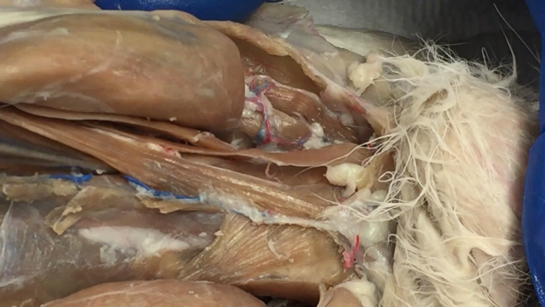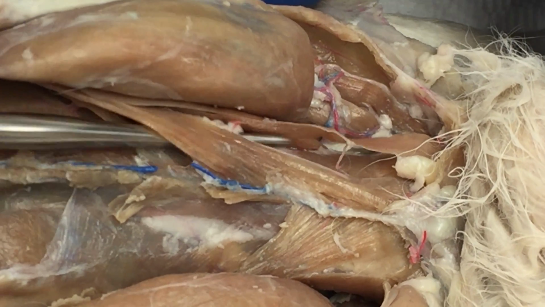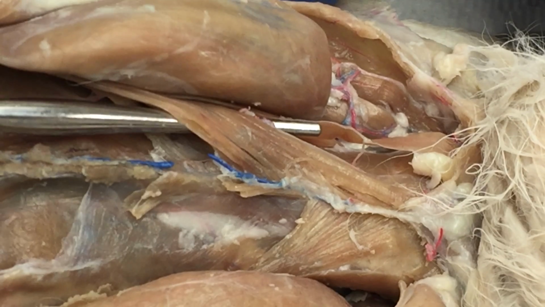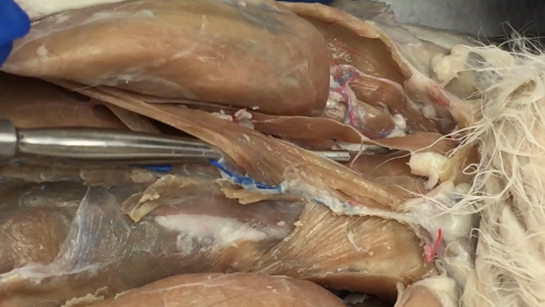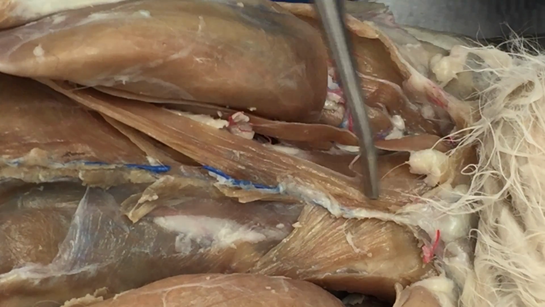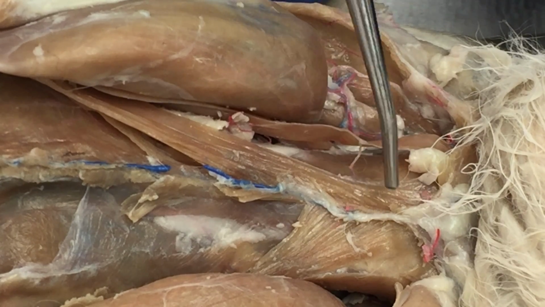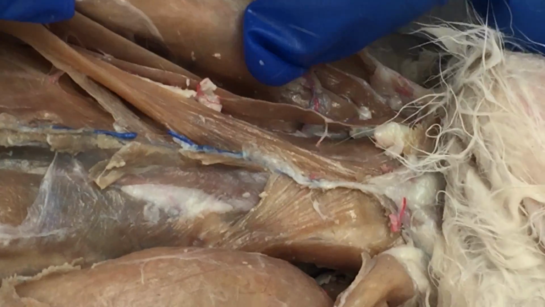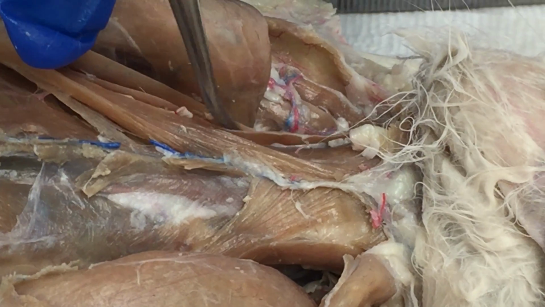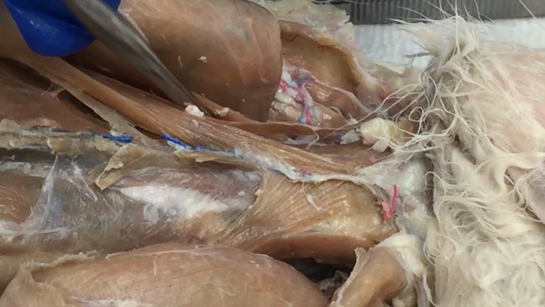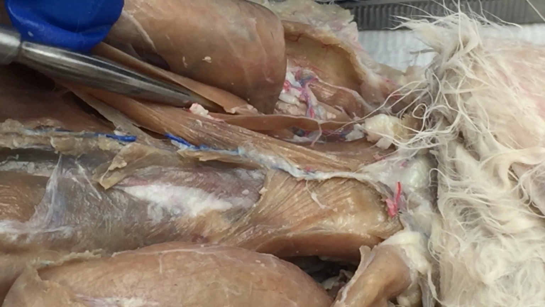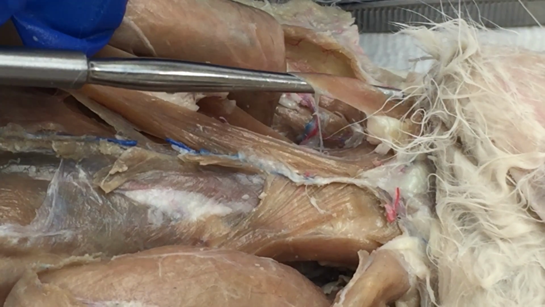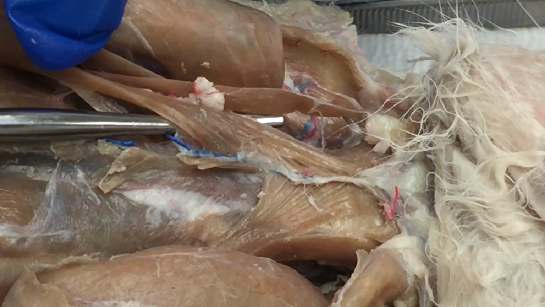And then we have the larger and slightly inferior in origin rhomboid major. Rhomboid major originates from the spinous processes, again medially, but this time of the more caudal thoracic vertebrae, T2 to T5. So just to review, moving laterally and superior to medially and inferior in origin, we have levator scapula, rhomboid minor, and rhomboid major.